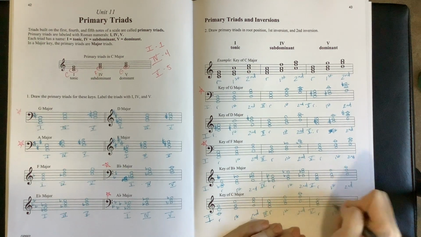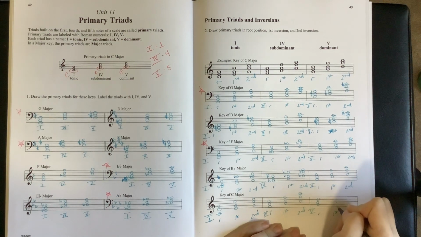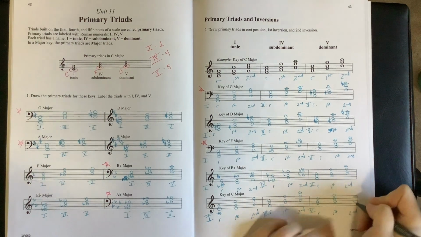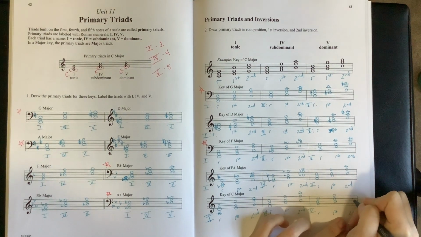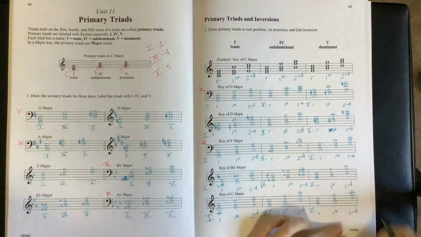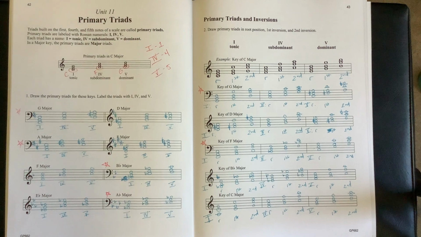I'm so close to being done. Don't mess it up at the last minute, Ashley. Oh, what was I doing? You ever just, your mind just goes blank? That's what happened to me.